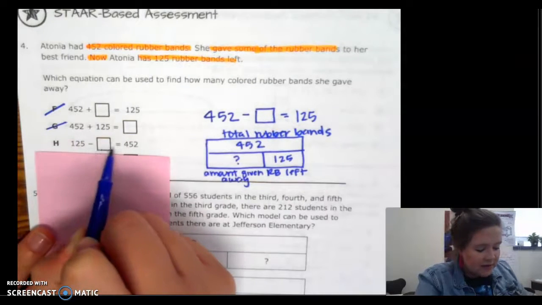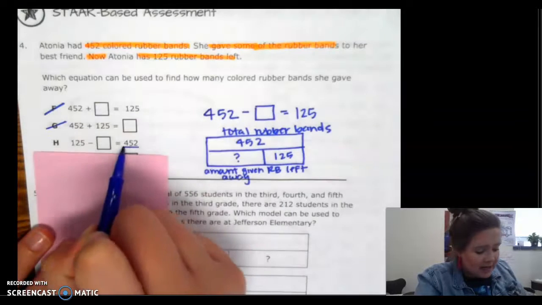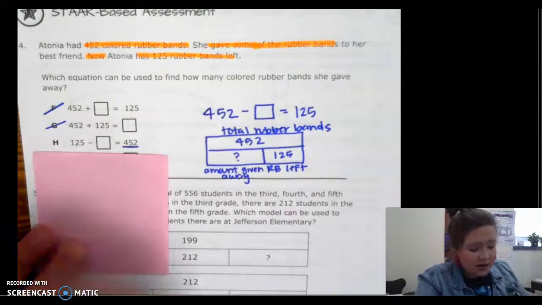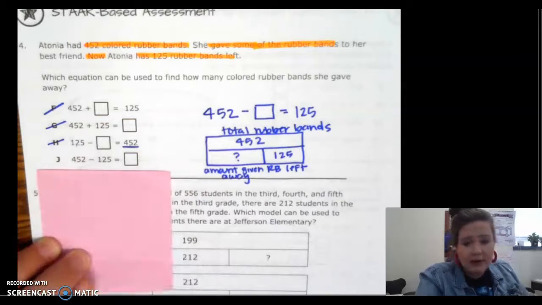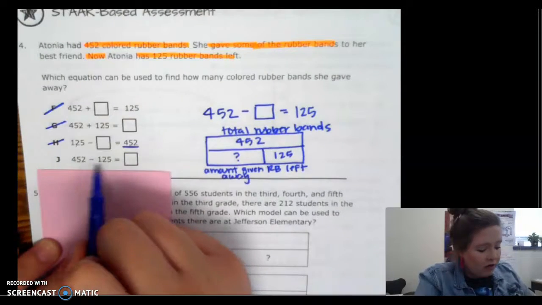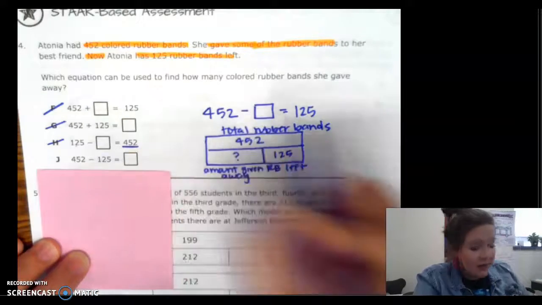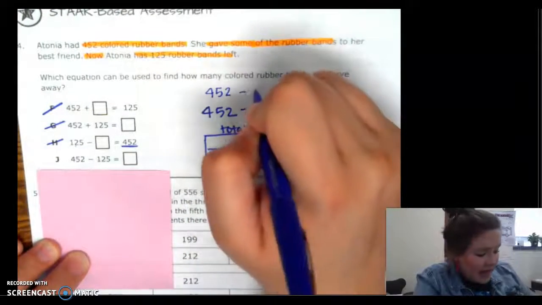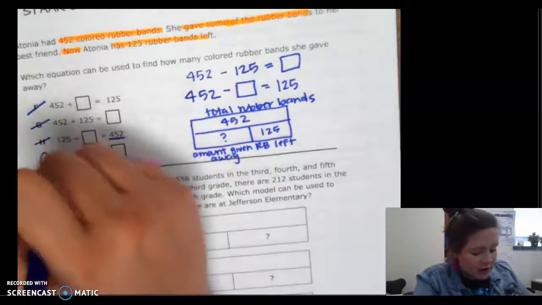125 minus something equals 452. Well, when I'm subtracting, the answer that I get cannot be more than what I am subtracting from. 452 minus 125 equals something. Now, while this does not look like the equation that we set up, if I wanted to find this missing number, I would take 452 minus the other number that I had, which is 125, and that would tell me how many she gave to her friend. So letter J is the correct answer.